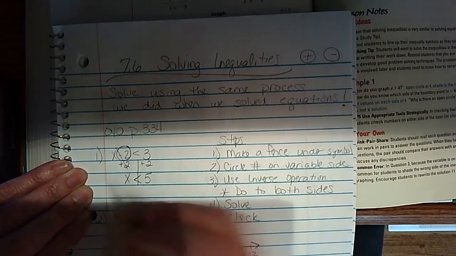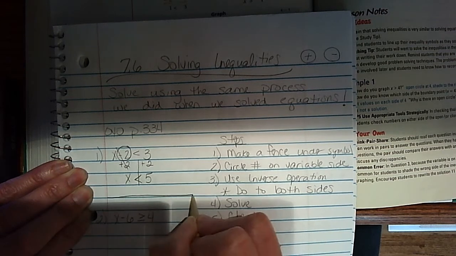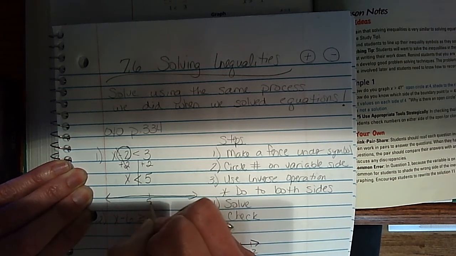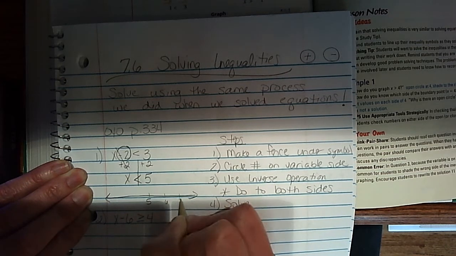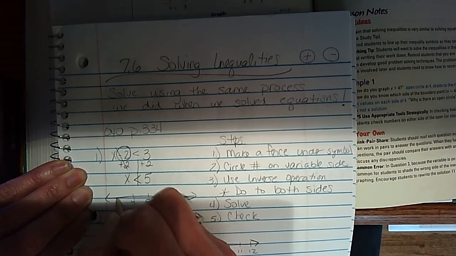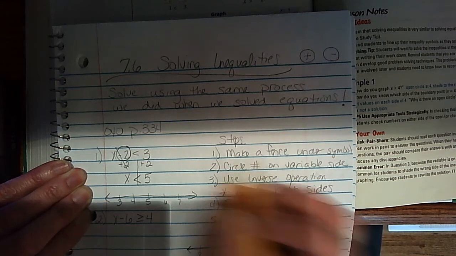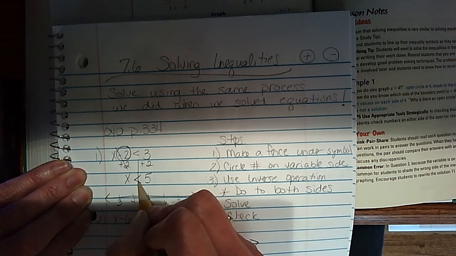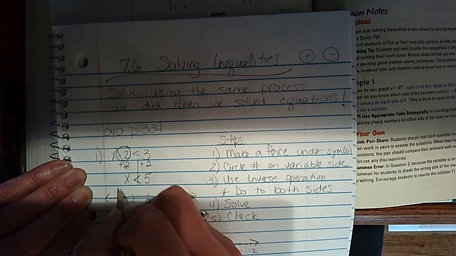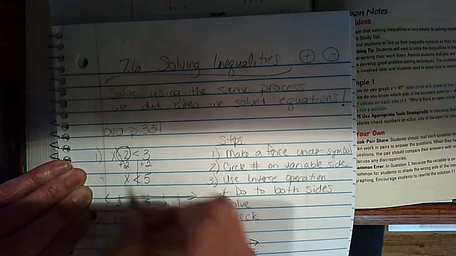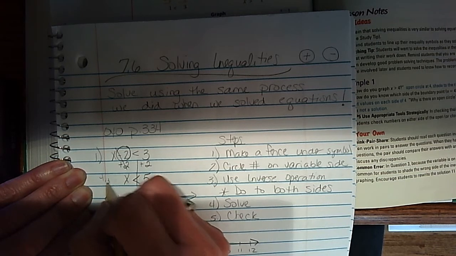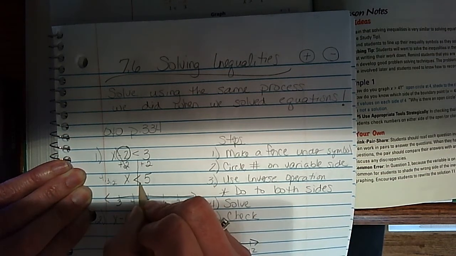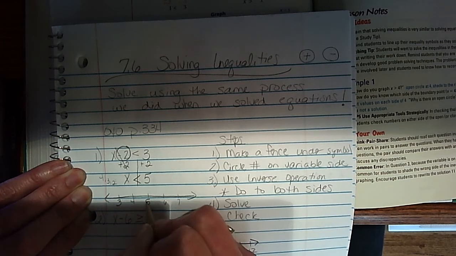Now if I were to graph that, I'll sneak the number line in right here: 3, 4, 5, 6, 7. Now I have to think of a number that is less than 5. Well, 4 is less than 5, 3 is less than 5, 2 is less than 5. Okay, so now I have to put a dot on the 5.